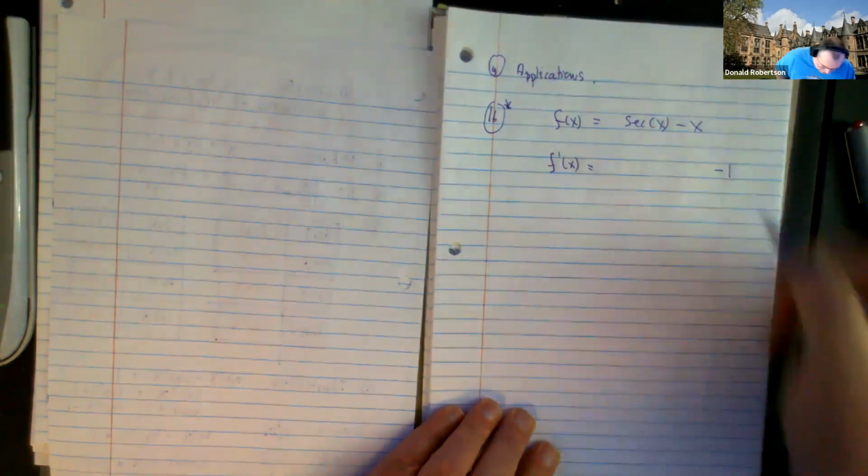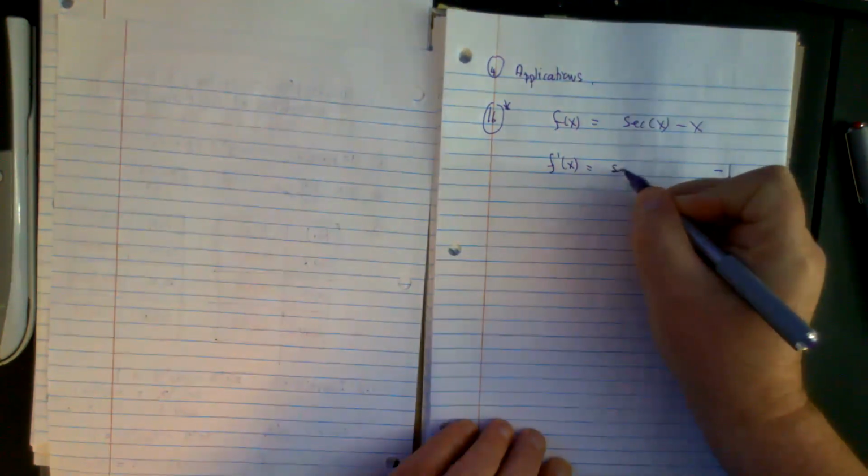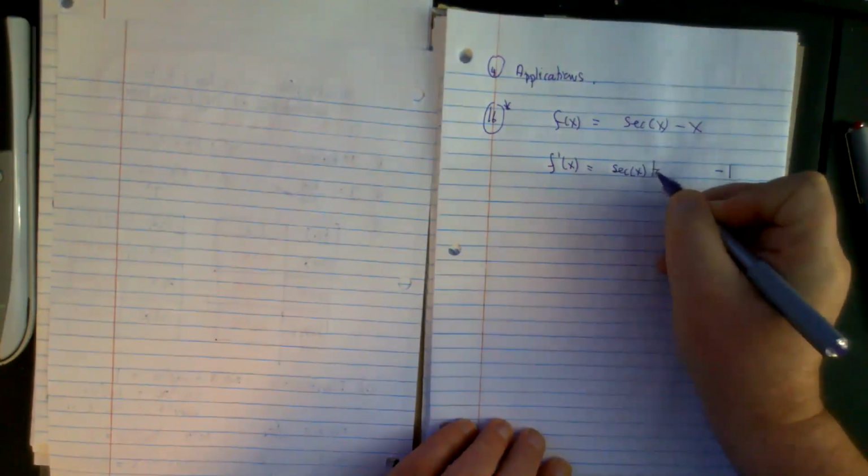Anybody memorized yet the derivative of secant x? I'm doing the easy one. Derivative of x is 1. Anybody got the derivative of secant x? And I don't mind you getting it wrong, because at least you're trying, right? What do you think it is? Secant times tangent. And you are correct.